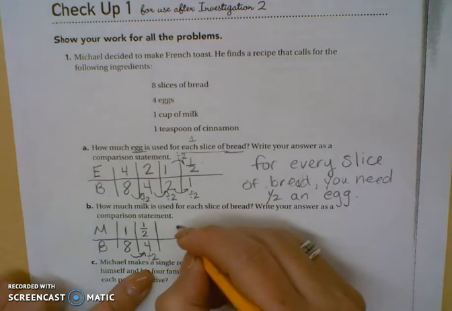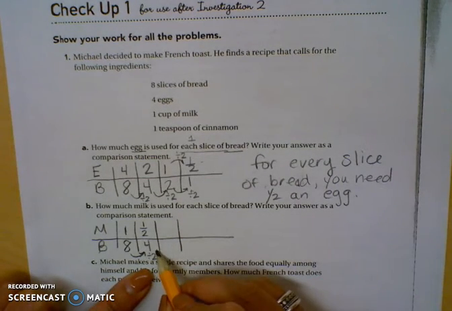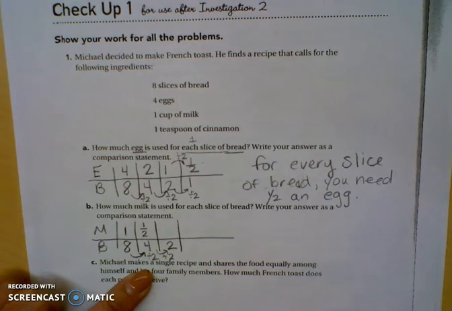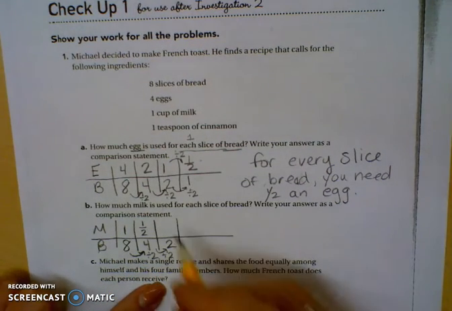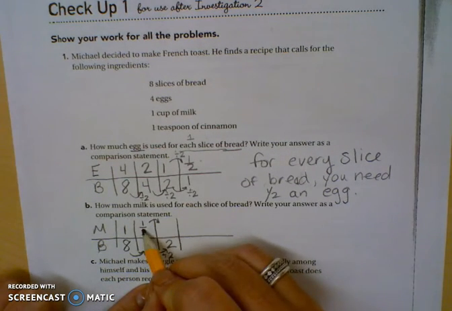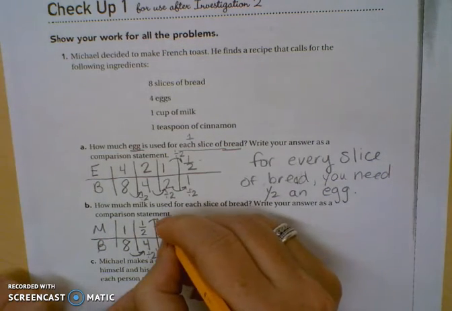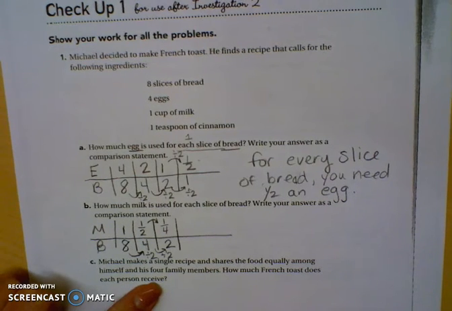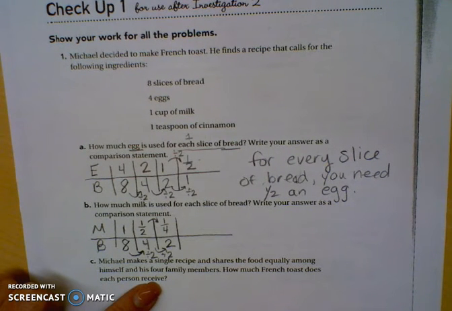Again, I'm going to scale down by dividing by 2. Instead of 4 slices of bread, I would have 2 slices of bread, and half of a half is 1/4. I'm almost there. I'm almost down to 1 slice of bread.